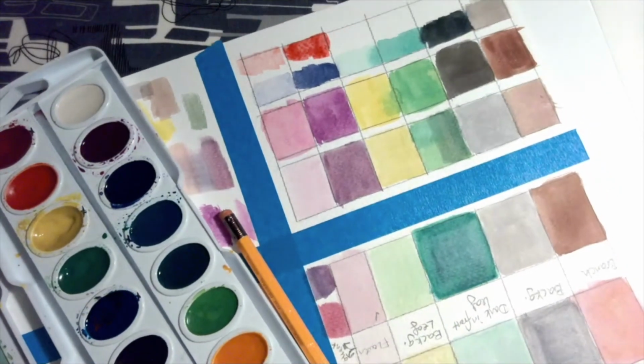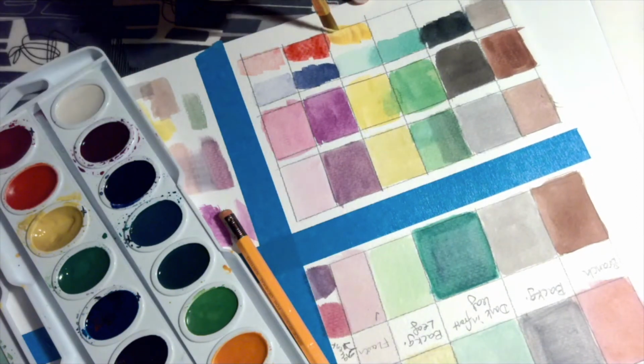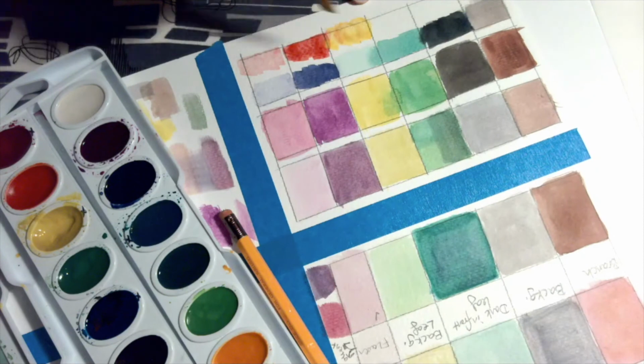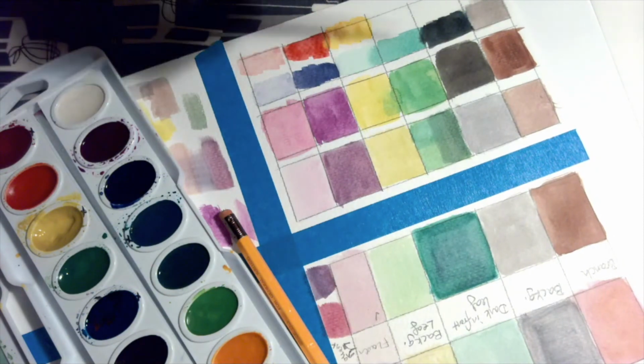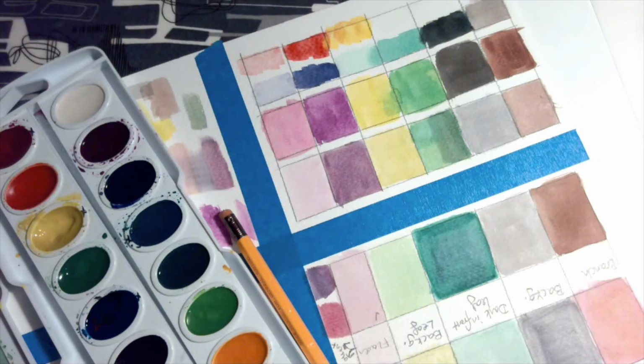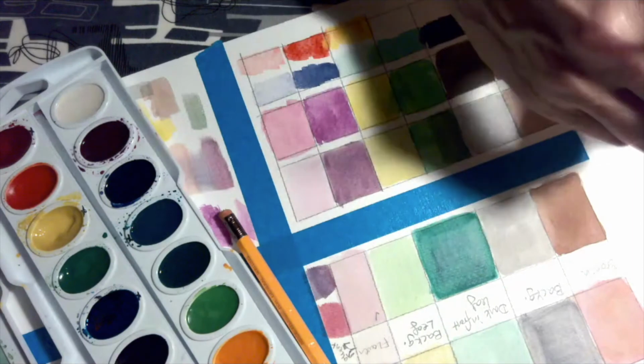And let's go for almost a straight yellow, right? And then our green here would be really mellowed out. Grab some of that red to go with that green.